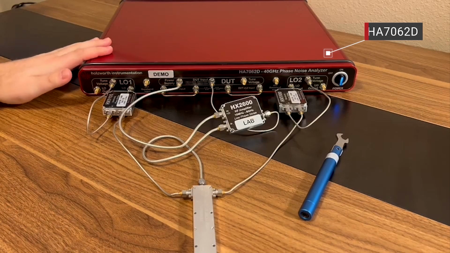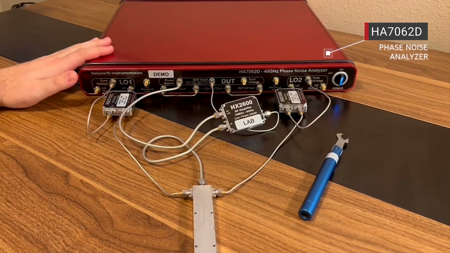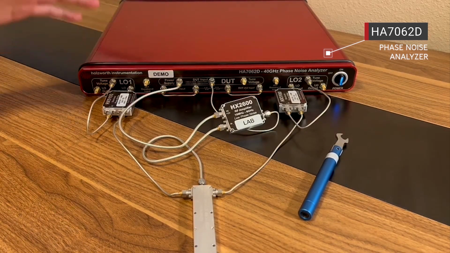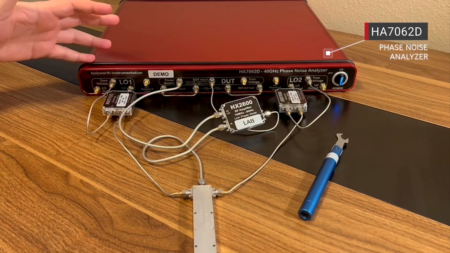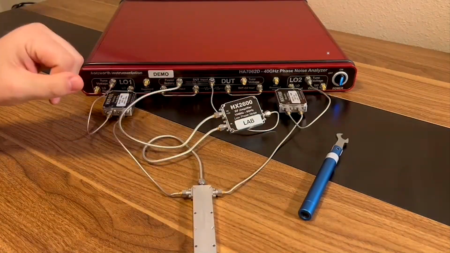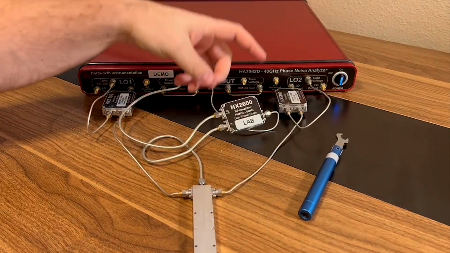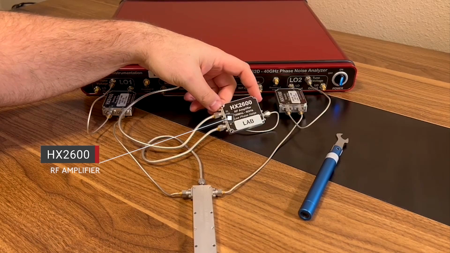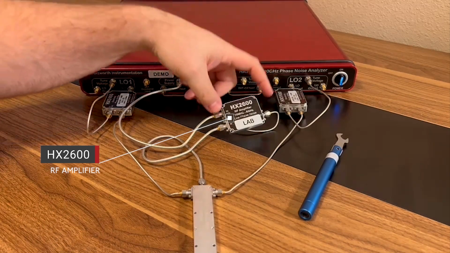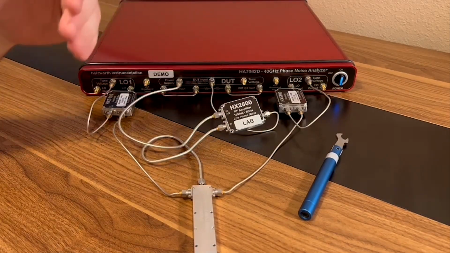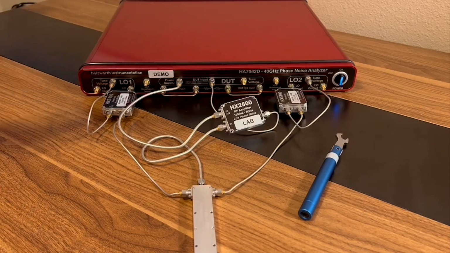Here I have my HA7062D phase noise analyzer, and I'm going to show you how I've got it configured for an additive measurement. In order to do that, I'm going to walk you through what we're testing and then how we're testing it, and that'll explain our whole configuration here. To start off, we want to find the phase noise that's generated by the HX2600 RF amplifier, which we sell. And we want to find out just the phase noise from this device itself. It does not create its own signal, it's just amplifying the signal that's coming in.